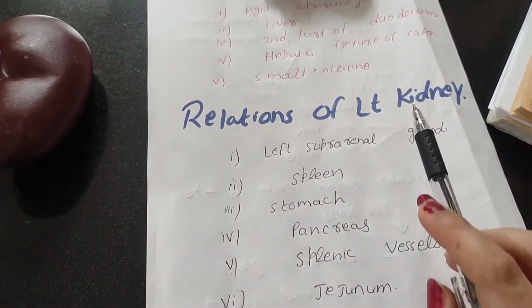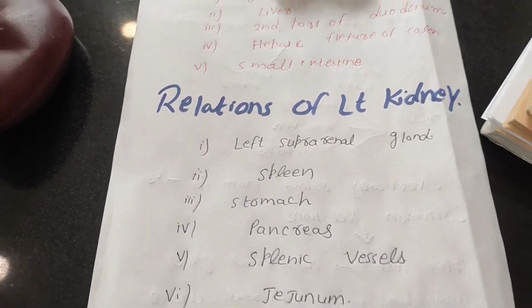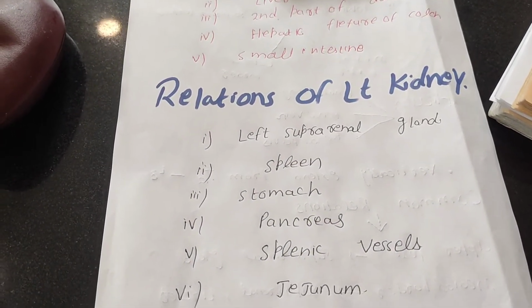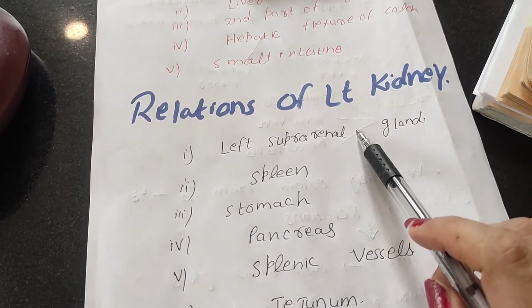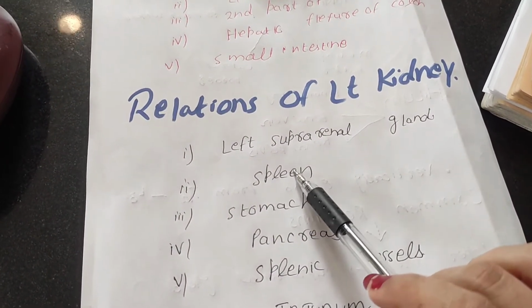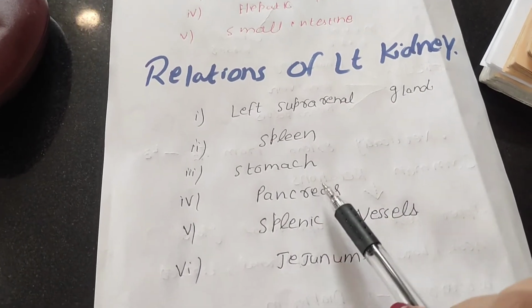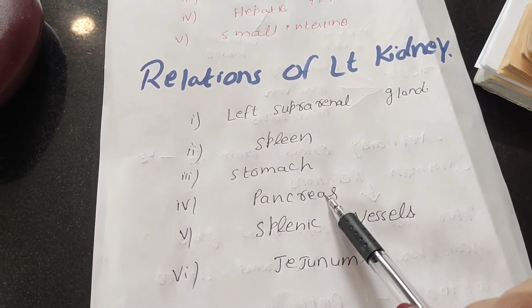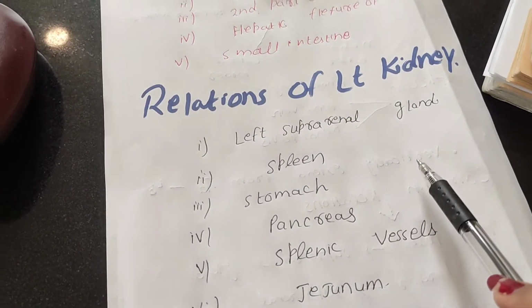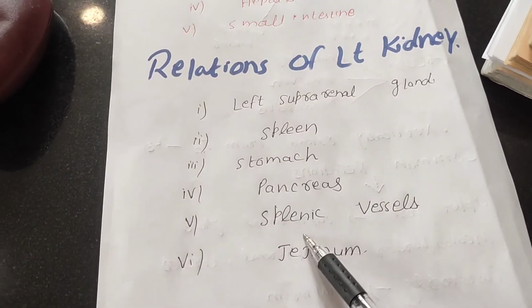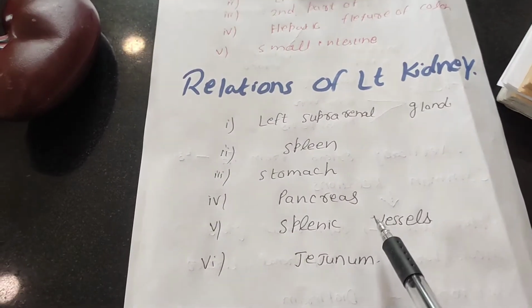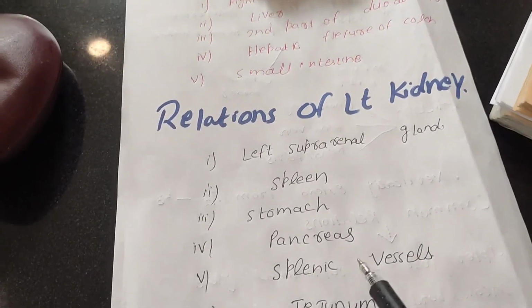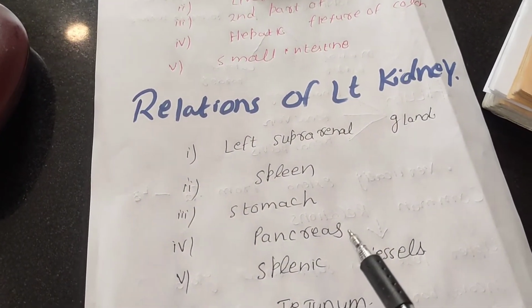Then comes the relations of the left kidney. You know that the spleen, stomach, and part of the pancreas lie on the left side. So the left suprarenal gland will be in relation with the left kidney. Then spleen, stomach, pancreas, again the part of pancreas which is the tail of the pancreas which is going on the left side, and splenic vessels supplying the spleen, and jejunum is also present on the left side. So these will share the relations with the left kidney.